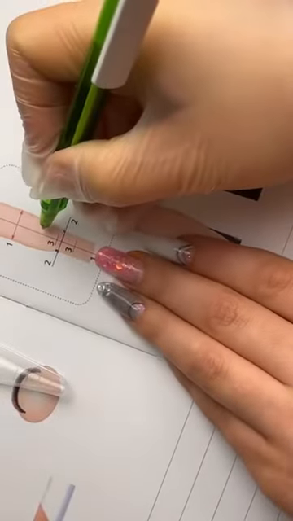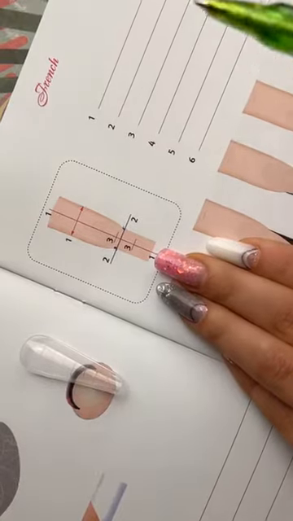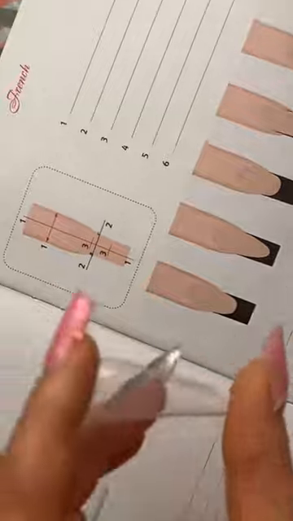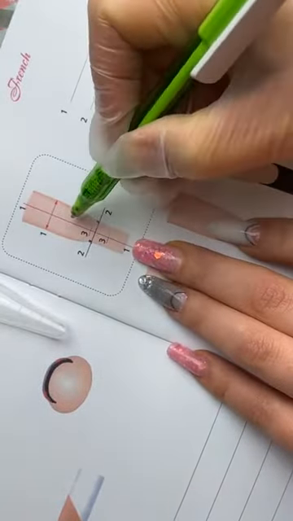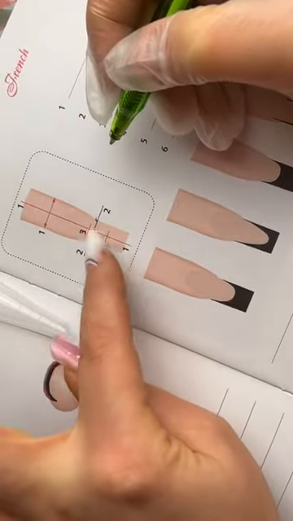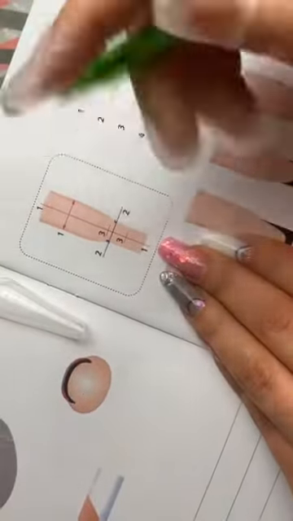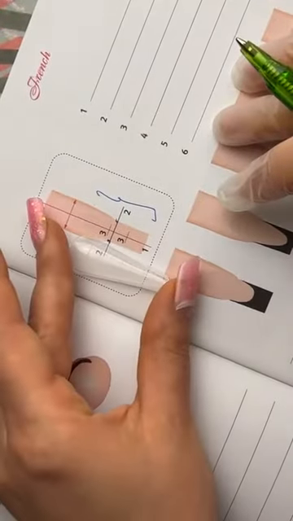Then we need to understand the length of our cover gel. And it's very easy with this form, because you have the full length of your nail, and you have to divide the full length of the nail into 3 parts. For example, you know that the full length will be like this, yes?